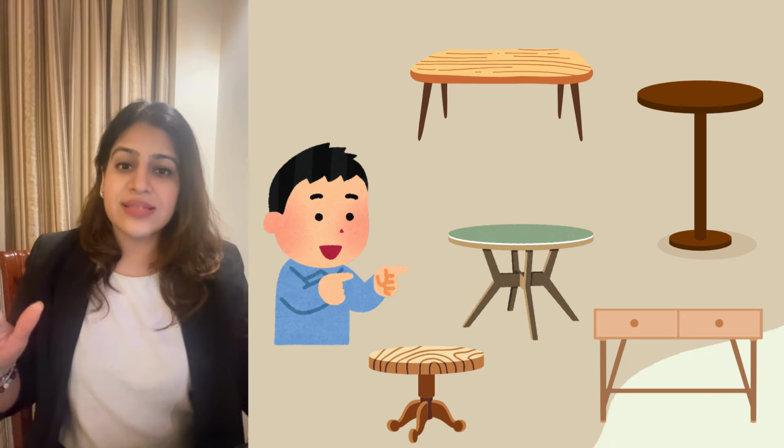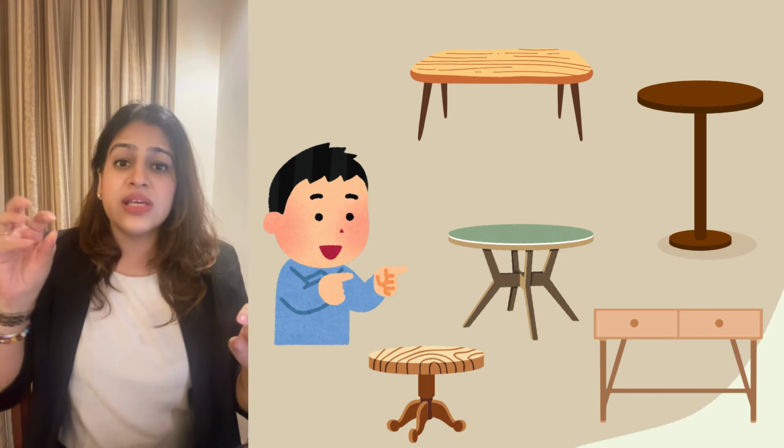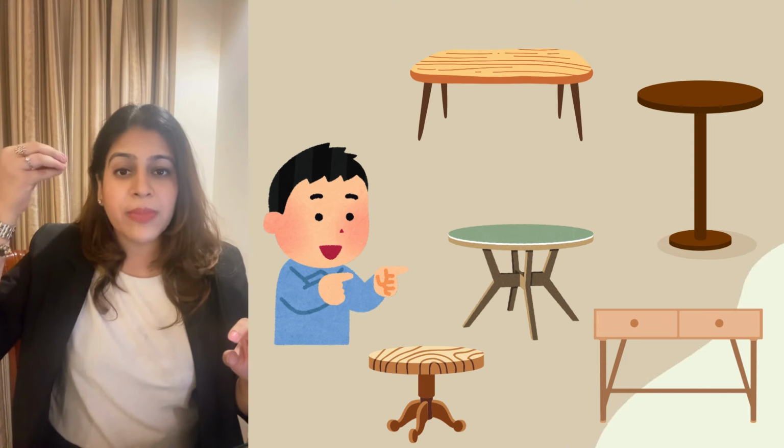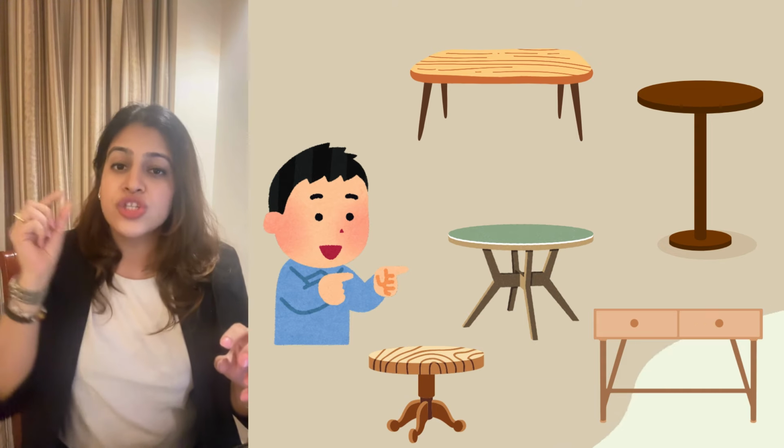So whenever he sees things, he is perceiving, he is able to organize. He sees that thing and puts it in the memory under the table category. So that is what schema is. I'll give you another example.